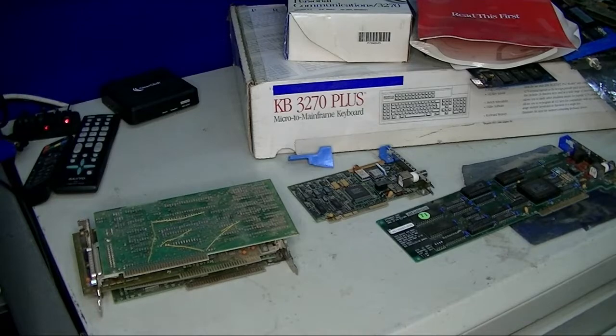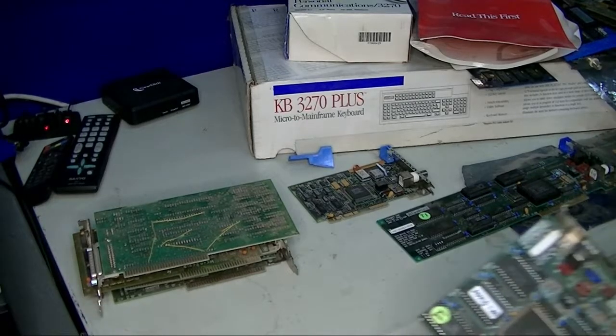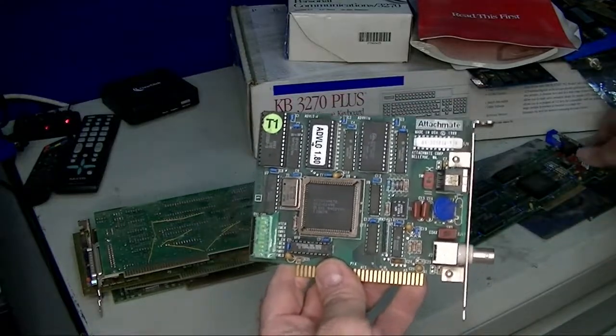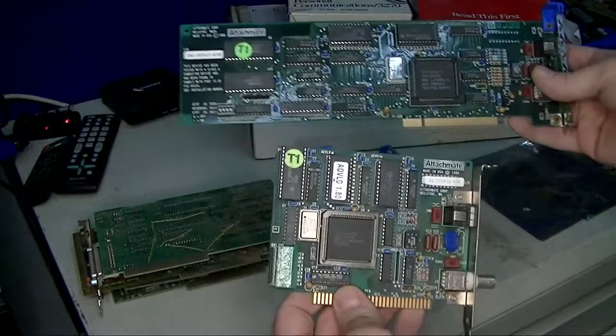Now I do have a little bit of these anti-static wraps. Okay, and for the Attachmate, here is the 8-bit version compared to the microchannel version.